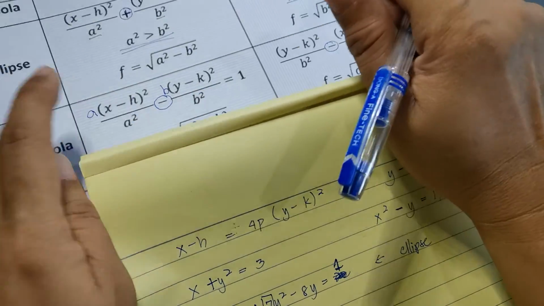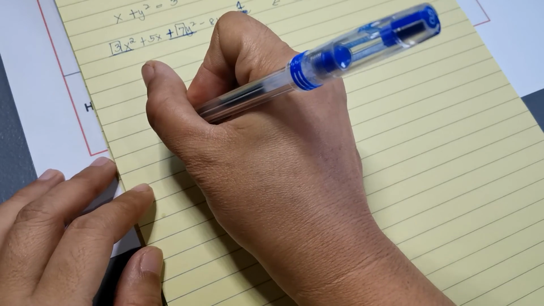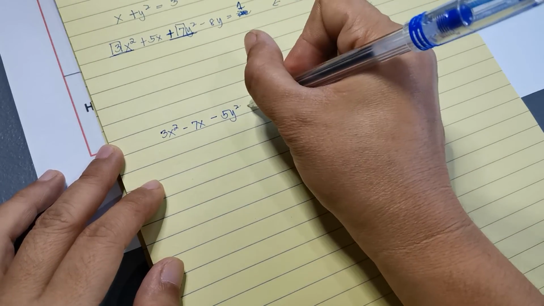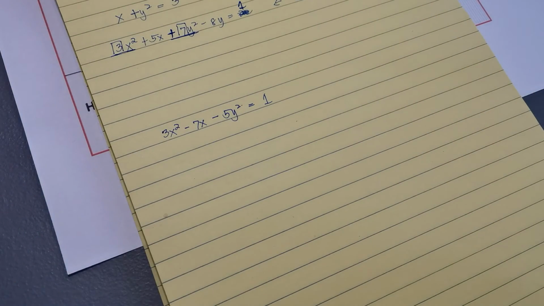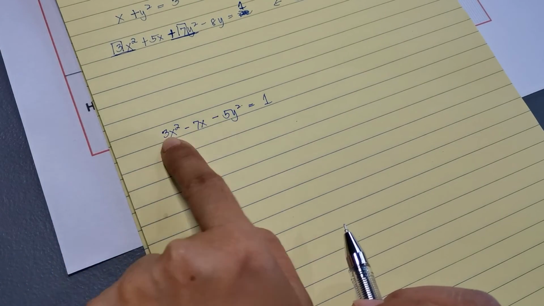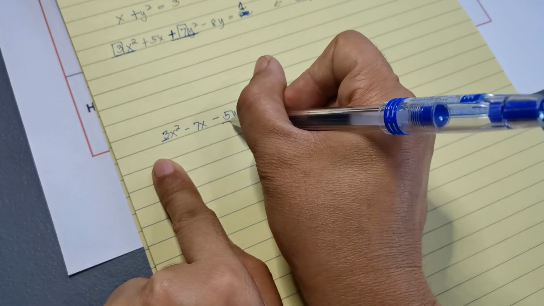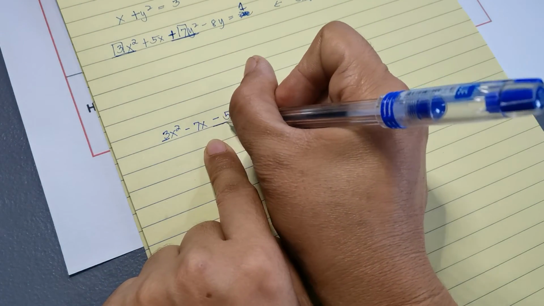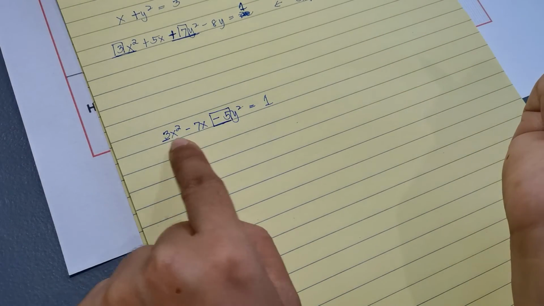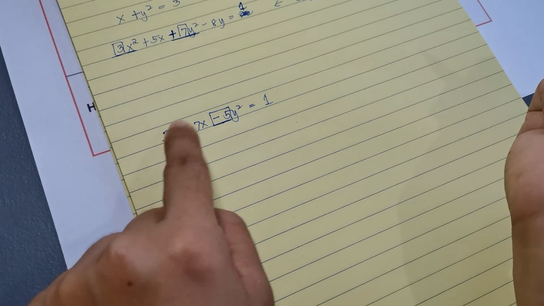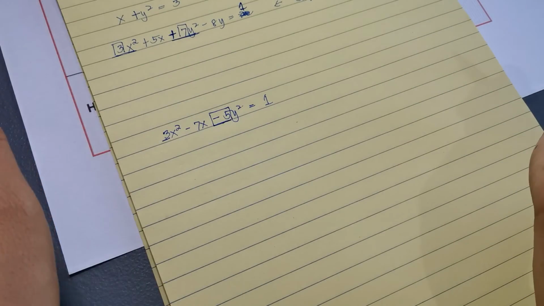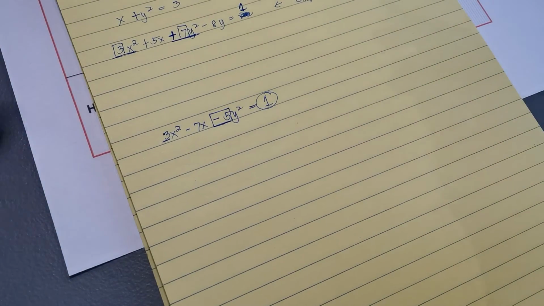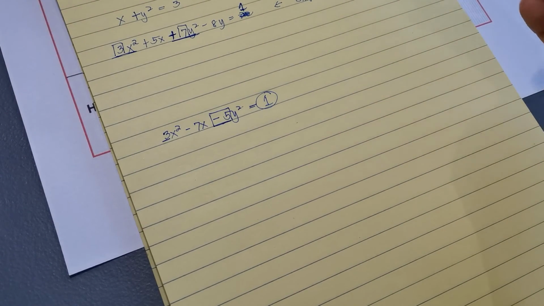Nakukuha niyo yan? How about if it is in its general form? For example, we have 3x squared minus 7x minus 5y squared equals 1. Okay, paano naman mag-identify kapag general form? Kapag general form at wala silang denominator, tignan yung coefficient. Kung hindi magkapareho, then it is a hyperbola. Kung magkapareho, hyperbola pa rin, basta one of them is negative. Either x or y. Dapat isa sa kanila negative, isa sa kanila positive. Hindi dapat sila magkaparehong negative o kaya magkaparehong positive. Okay? And this is equal to 1. Ganun lang kadali mag-identify ng mga equations ng conic sections natin.